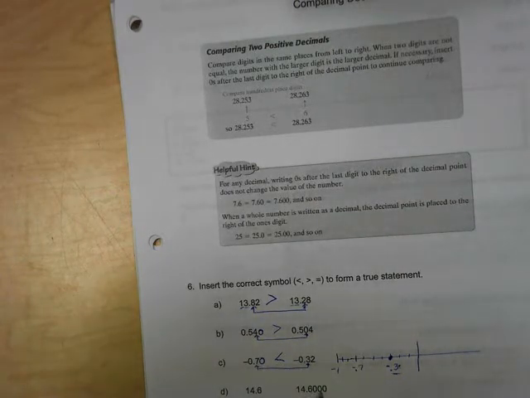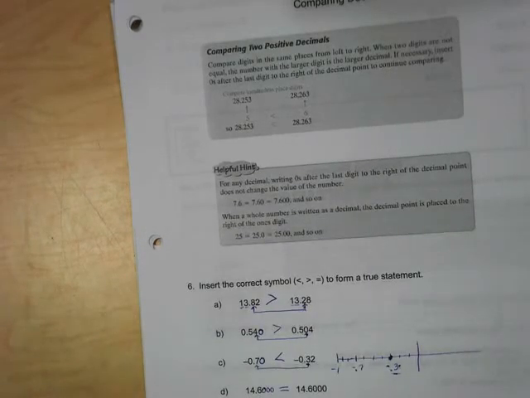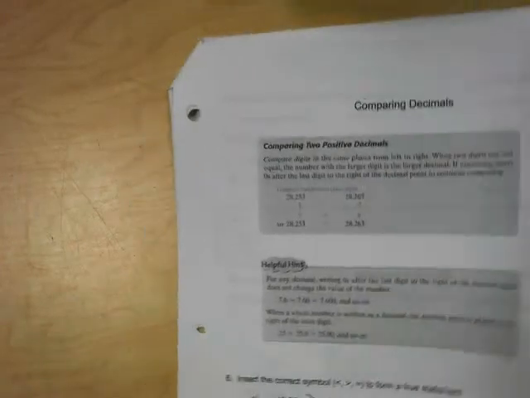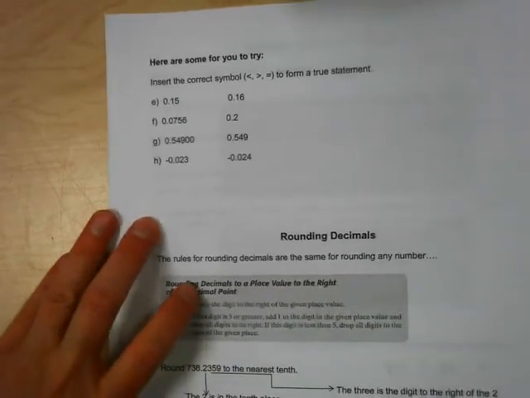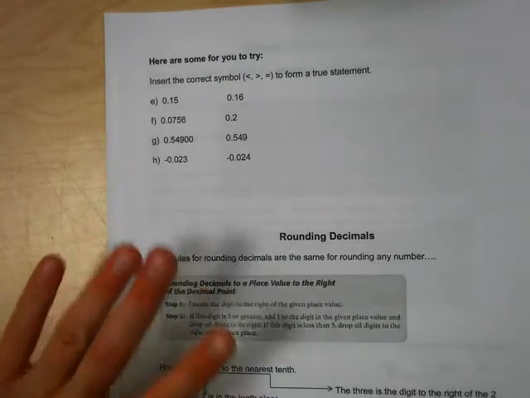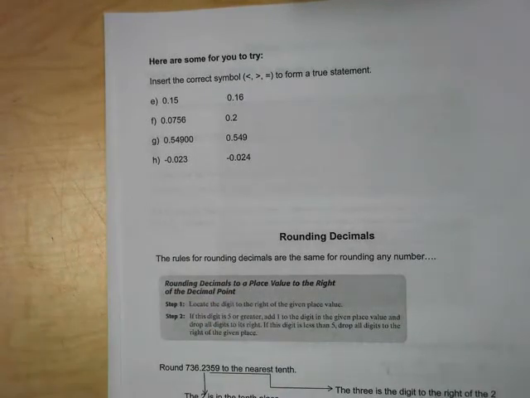And this last one, again, has 4 digits after the decimal, so I would just fill in with zeros, and then it's pretty obvious that those numbers would be equal. All right, last little bit. Here are some for you to try. Pause the video. Go ahead and fill in your inequality symbols, and then when you're ready, turn the video back on.